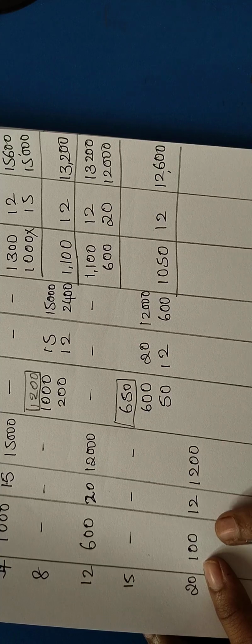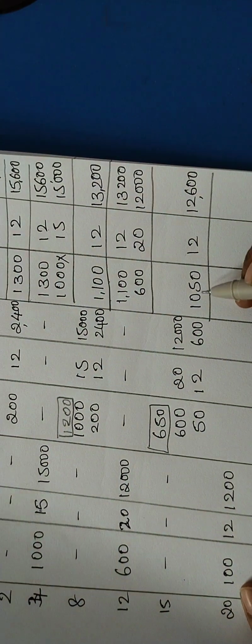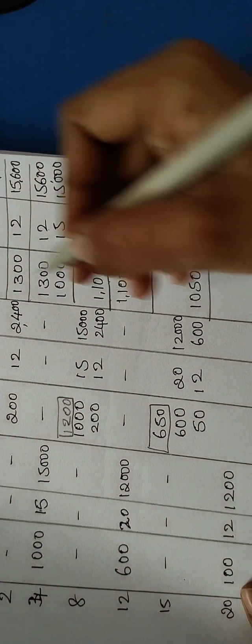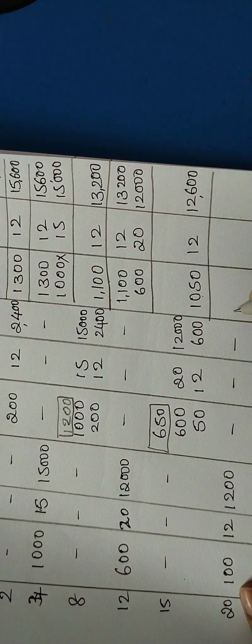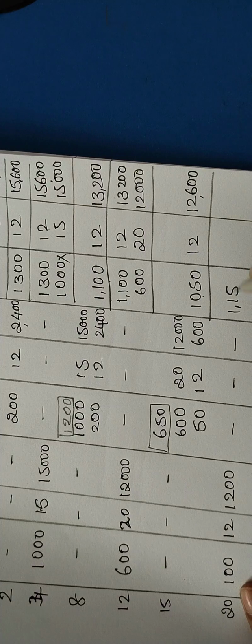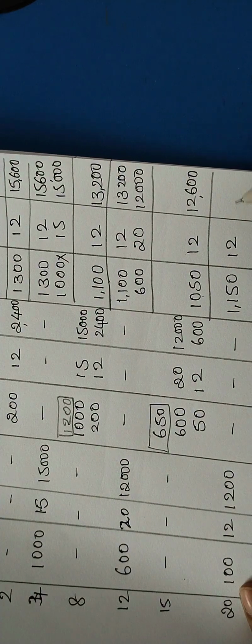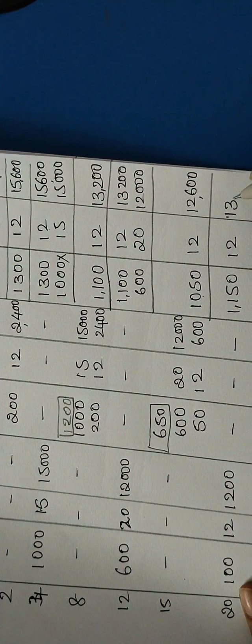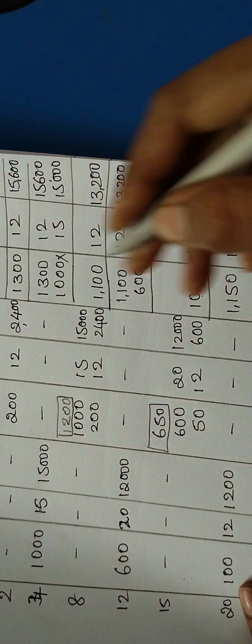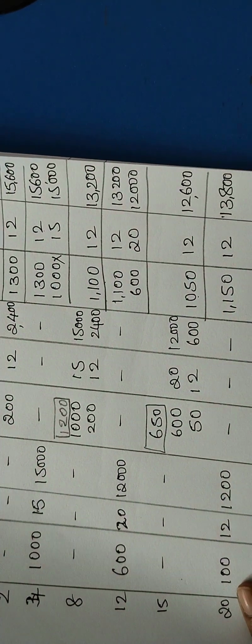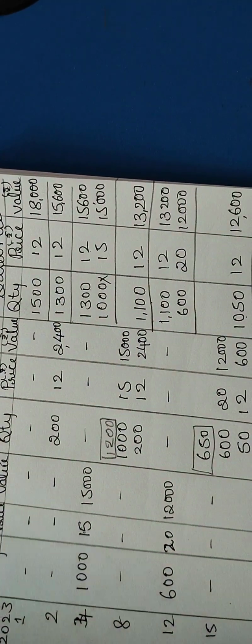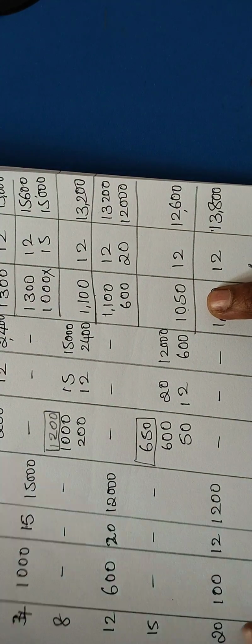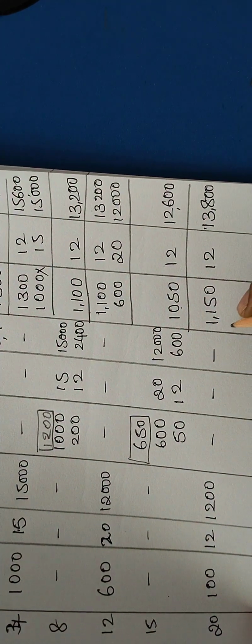This quantity was issued from this 1,050 only. Right? So, we are adding back this 100 with this. So, 1,150 into 12 is 13,800. If the stock was clear, then we would write it separately. But still the stock which we have issued previously is still remaining. That's why we added back to that particular quantity.